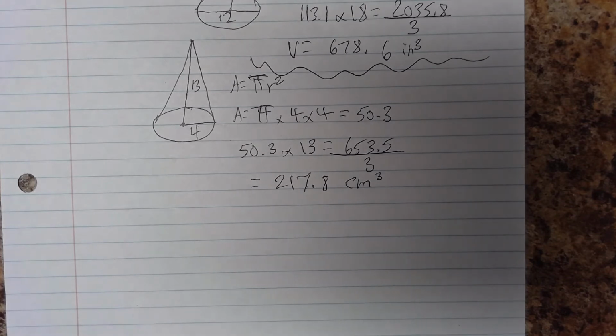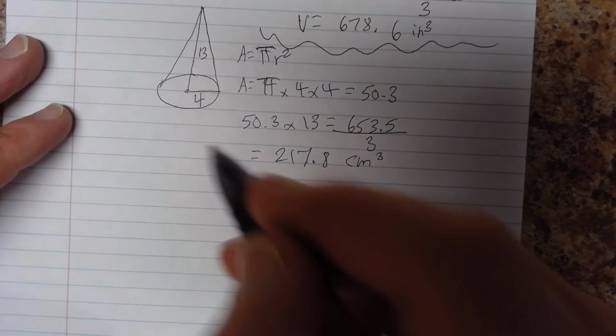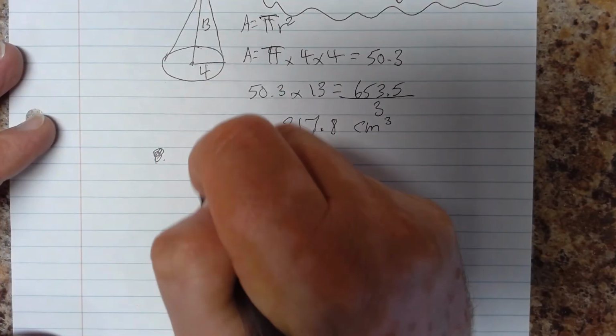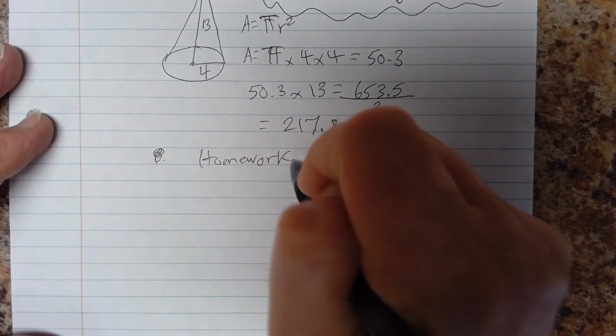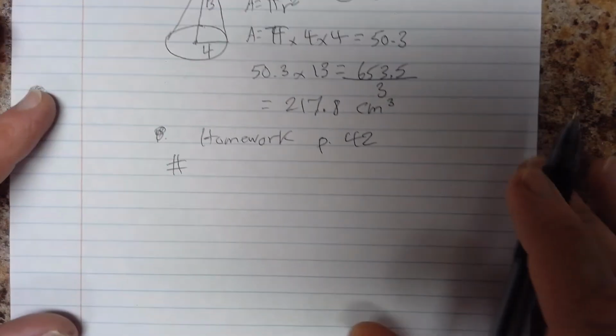So we're going to be dealing with cylinders and rectangular prisms. All right, let's have a look. Take all the exercises from page 42. So homework, page 42.